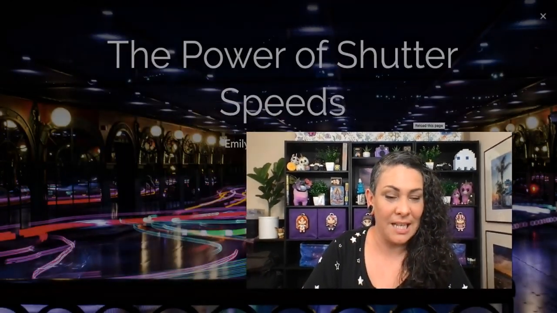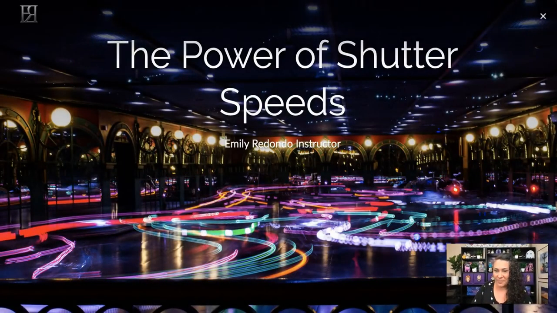Hey everyone! So for this project we're going to be working with shutter speeds. Now before we actually get into the directions, I wanted to show you guys some examples because truly shutter speed is one of those settings that there's so much you could do with it, and I don't think that people realize the power that shutter speeds really have. So I just wanted to show you some examples and some different genres of photography.